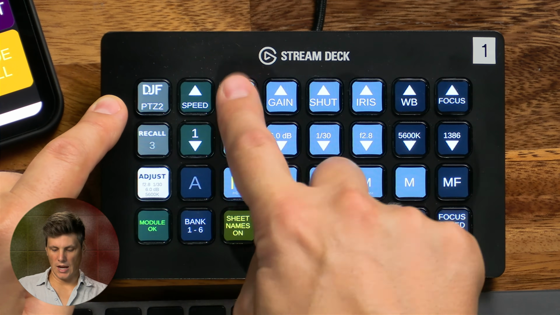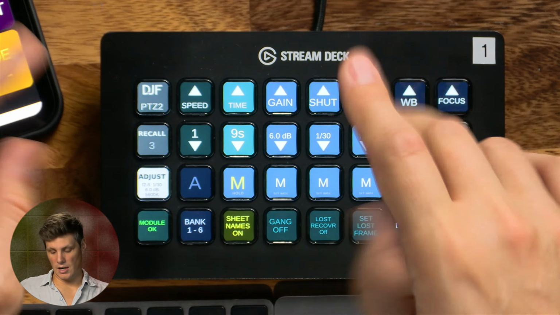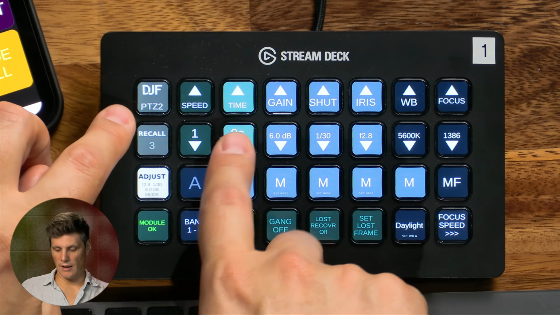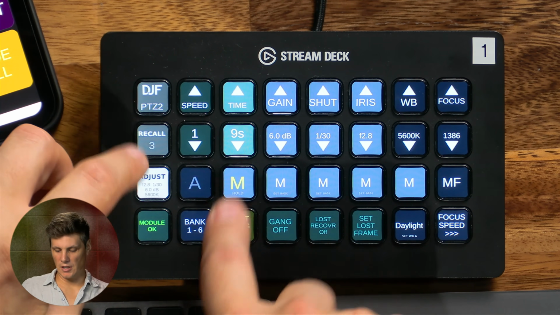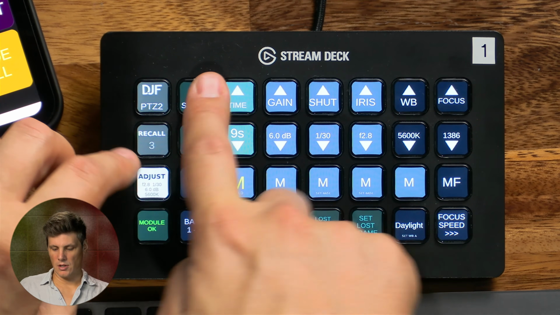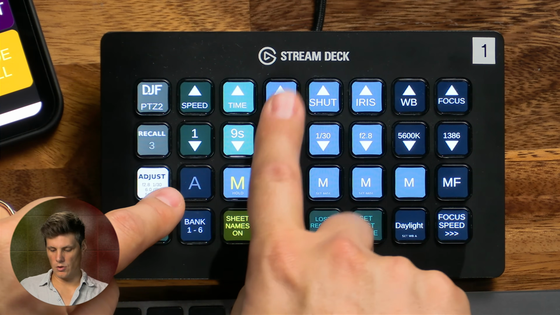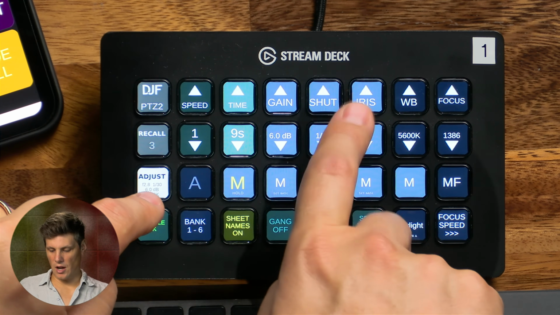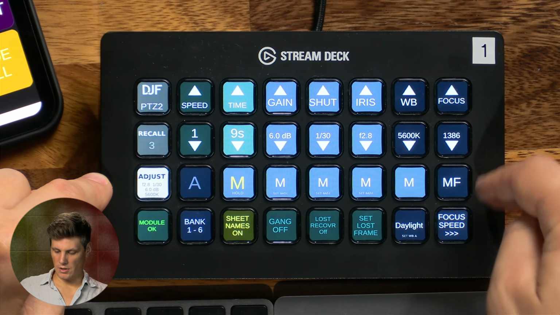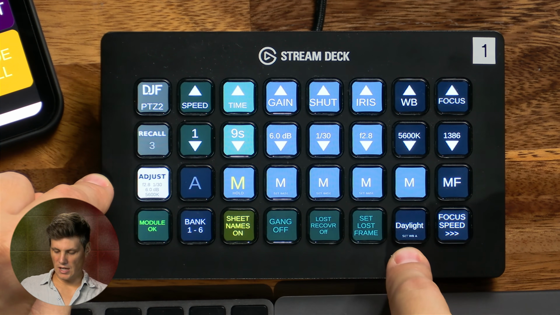So you could dial in like 9 seconds or 100 seconds, whatever, or 99 seconds, I guess, on these camera drive specifically. So if I jump back over here, see it says 9 seconds now. So as the camera drive, you can set into auto or manual. You can control gain, shutter, iris, white balance, focus, autofocus, the focus speed, the white balance presets in terms of daylight.